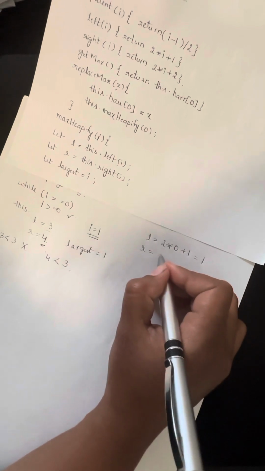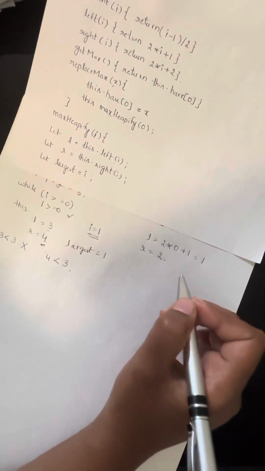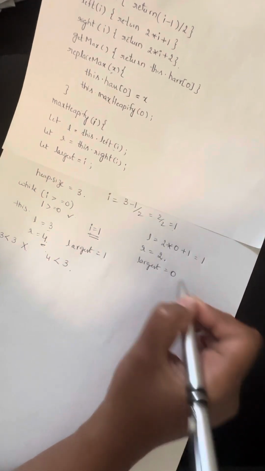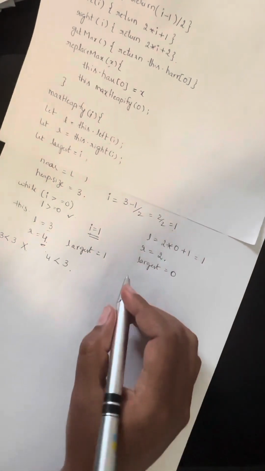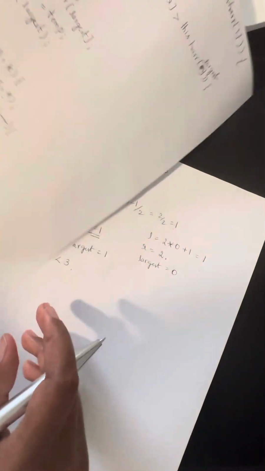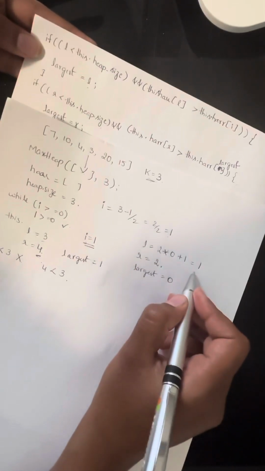R becomes 2 into 0 plus 2, which is 2. And largest is 0. Then we'll check if L is less than heap size. So the L here is 1.